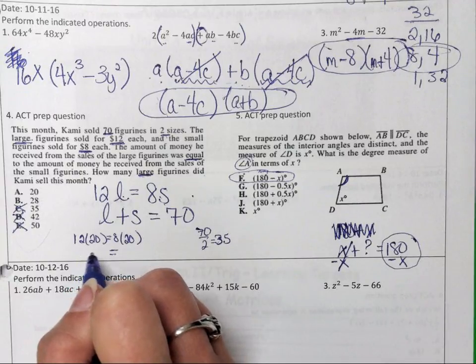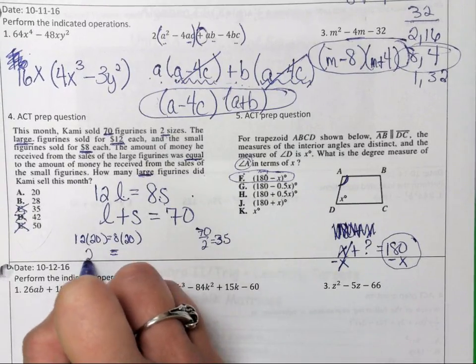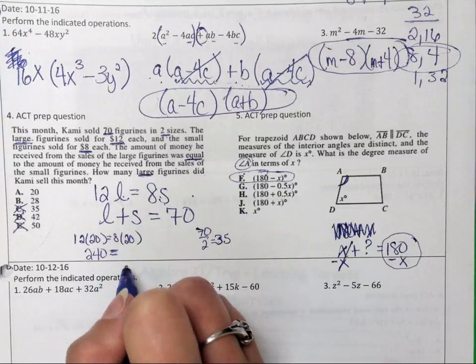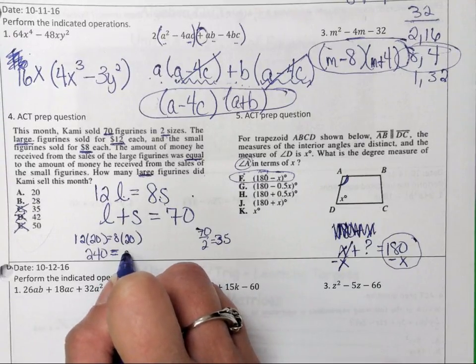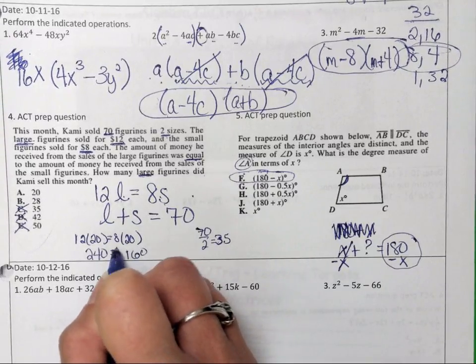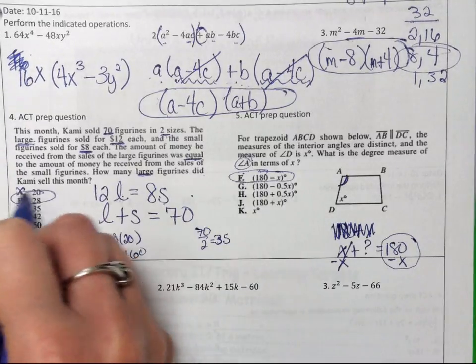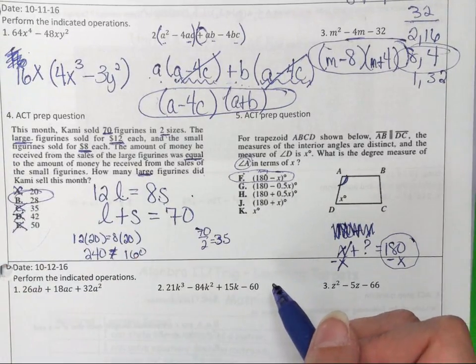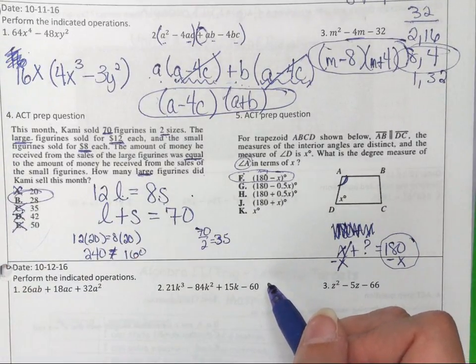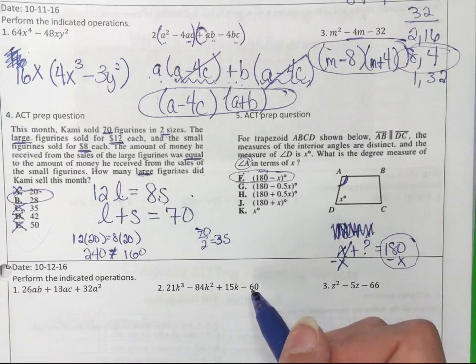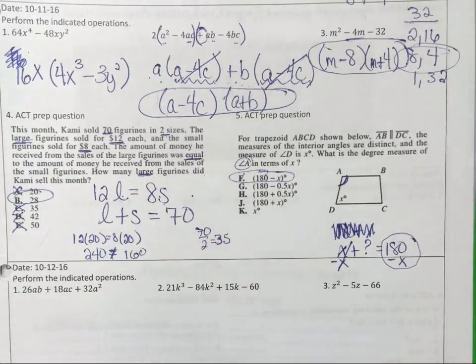You've all got calculators, guys. 240? And what's 8 times 20? 160, right? And those don't equal, so the only one left is B. Very nice job, Selma. Very nice. Y'all okay? Anybody lost? They love to put these on the SAT.